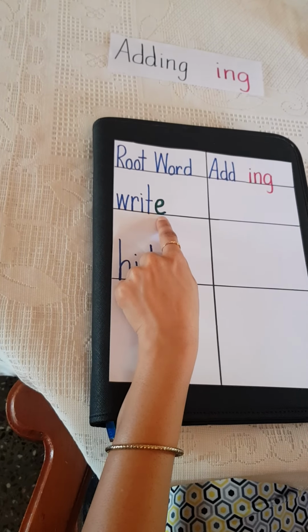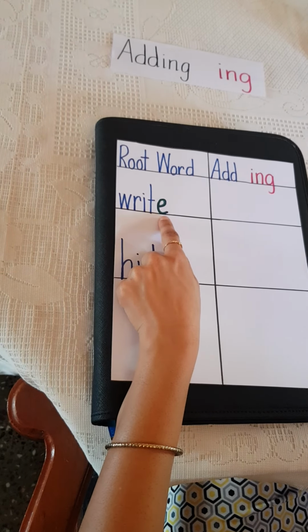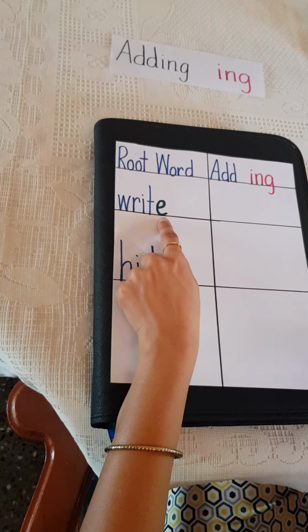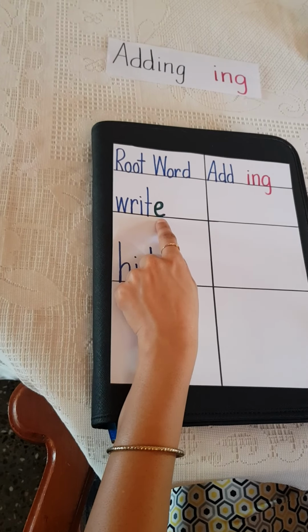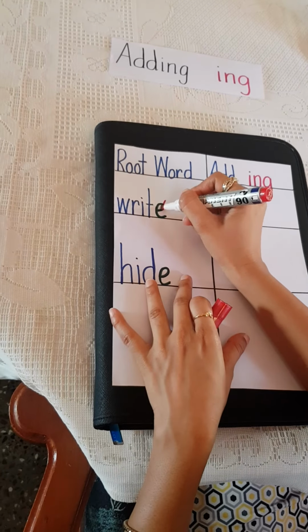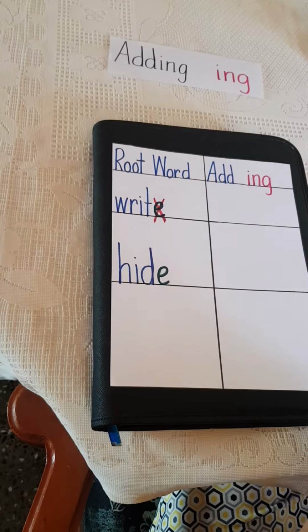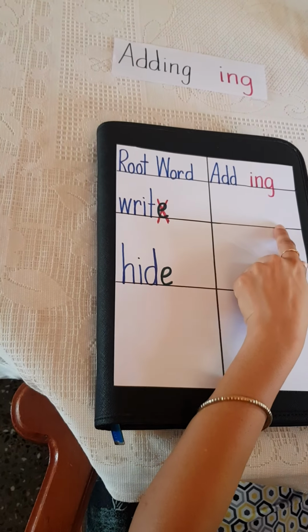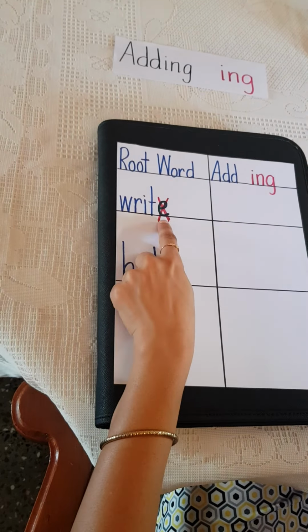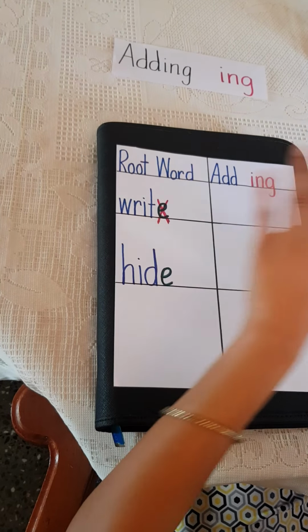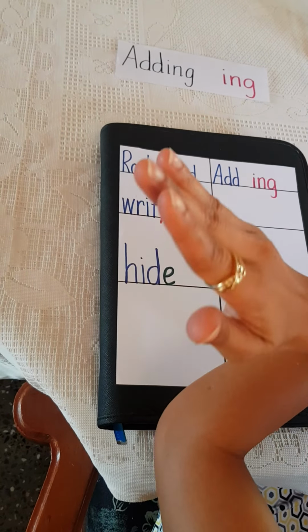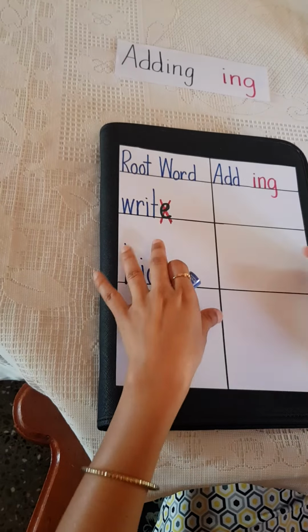Yes. So can I just add ing to this word? No, I have to drop the E. So let's drop the E. We put an X over it. Now when I am writing back the new word here, am I going to write back the letter E? No, we X it off, we crossed it off. So let's see what we will write.